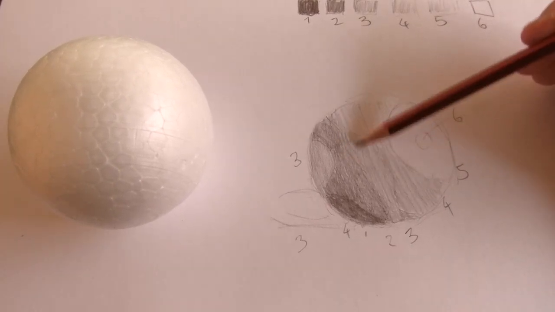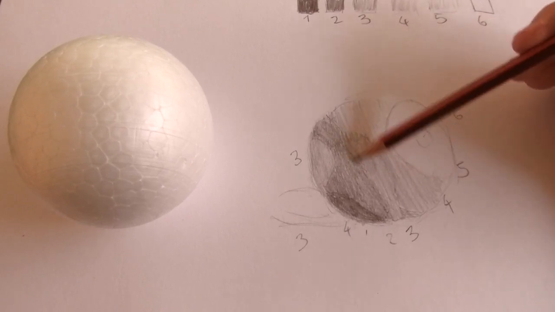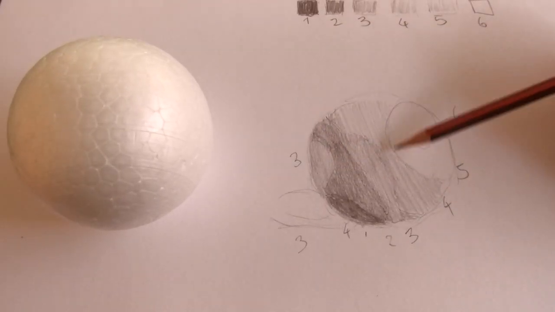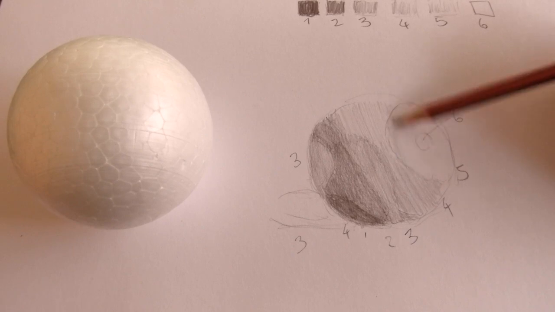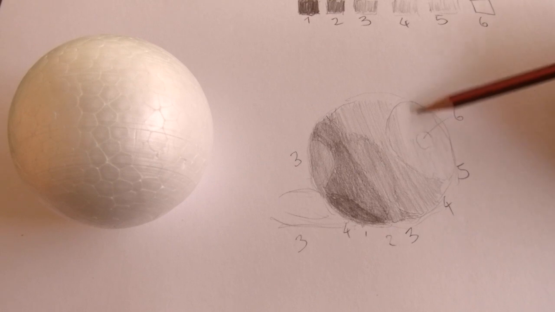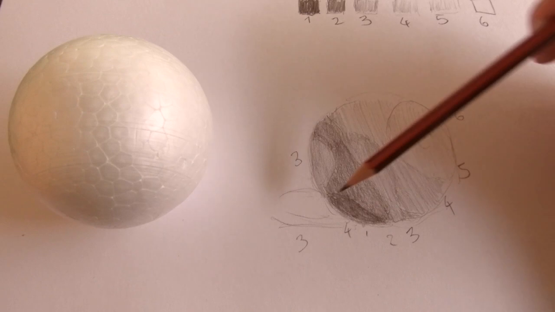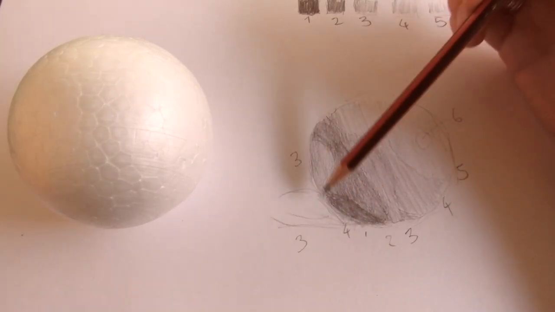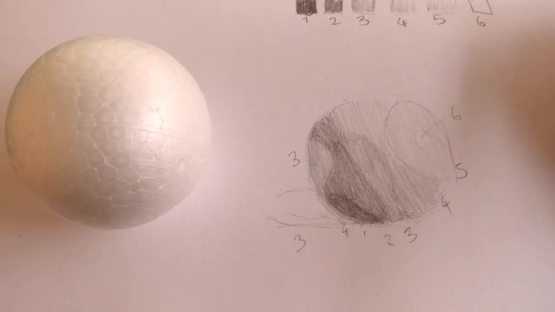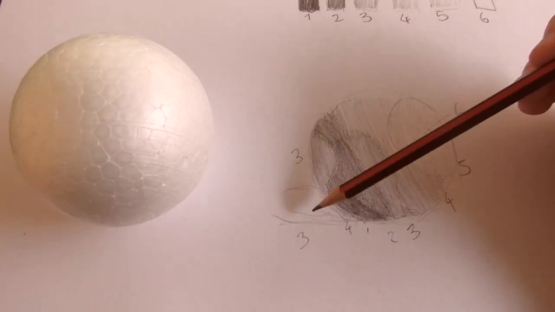I might just add a little bit more into this 3 here to make the difference between the 3 and the 4 a bit more obvious. Alright, now our 5, which is going to be very light. And we're going to go back over here to our 3 for our cast shadow. So remembering our 3 is the same colour as what we have over here in this area, and this area.